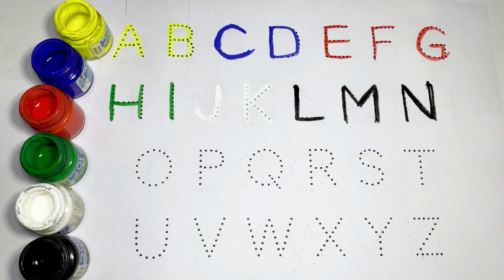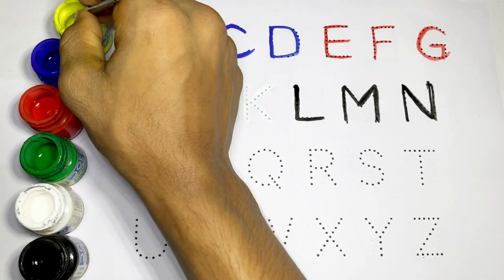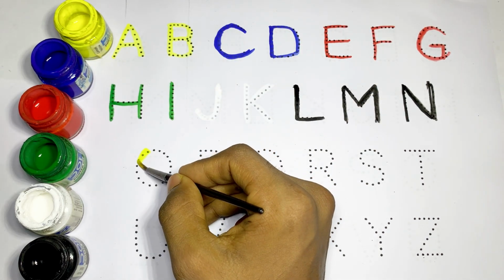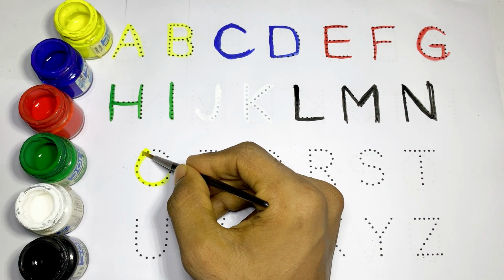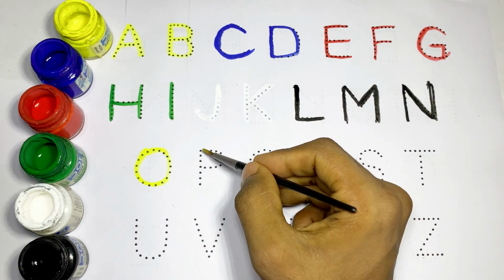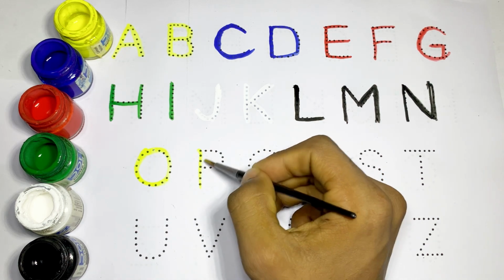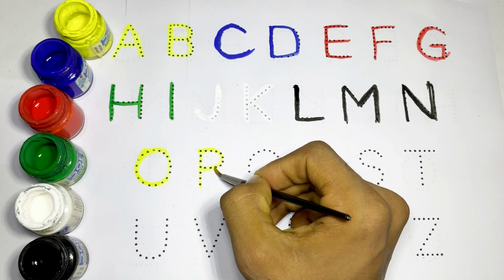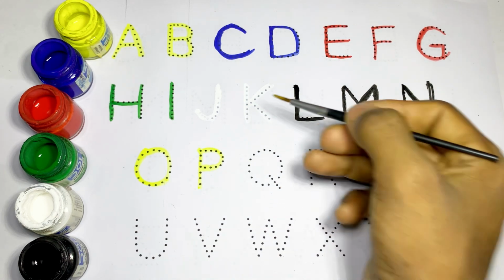Kids, now draw O. O for orange, O for octopus, the alphabets of O, and use yellow color. Yellow color. P. P for parrot, P for penguin, the alphabets of P.